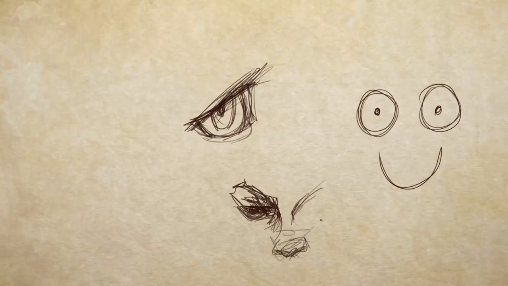So anyway, mouths. This was about mouths. Make sure you're curving your teeth when your mouth is open.